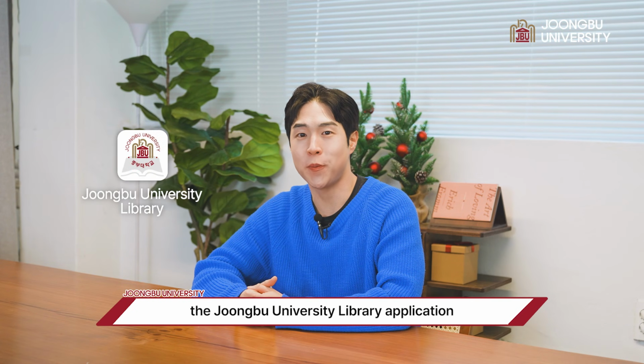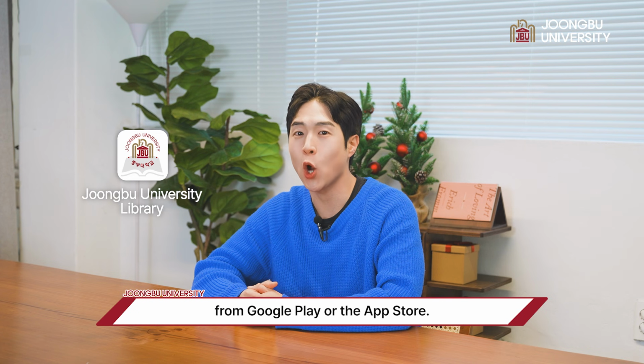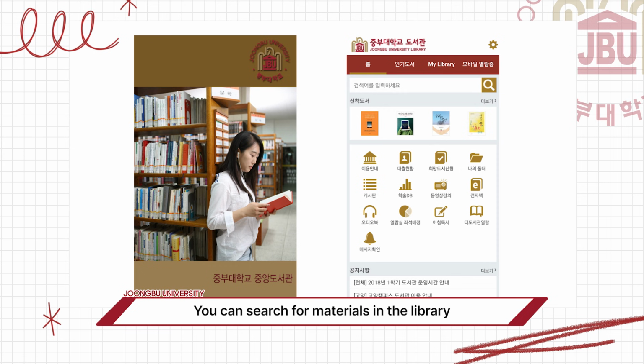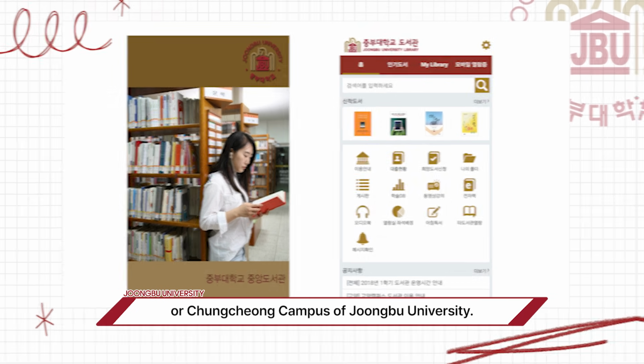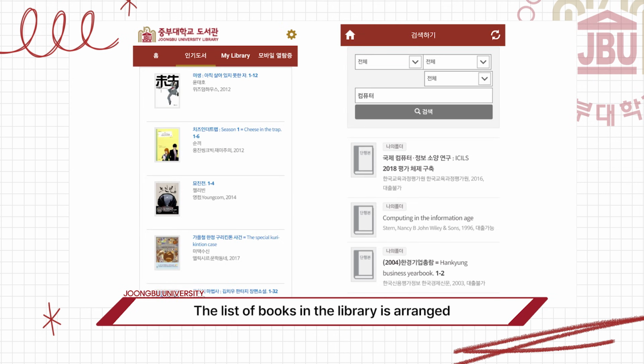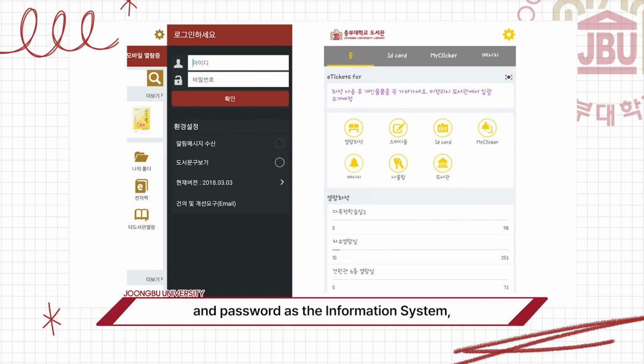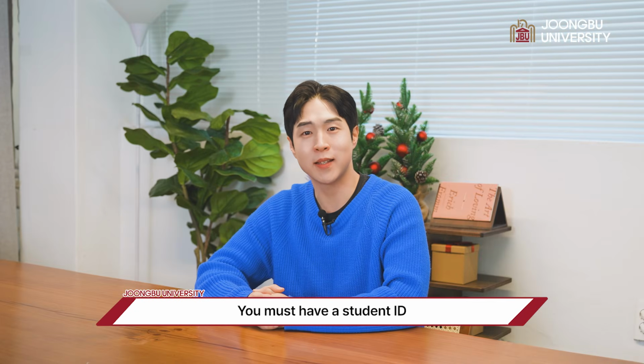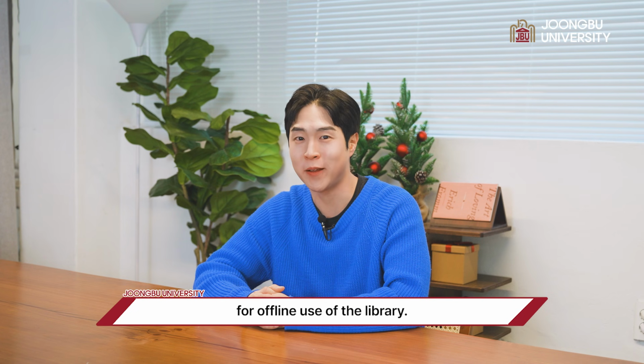Step 4. Library. You can download the JOONGBU University Library application from Google Play or the App Store. You can search for materials in the library by selecting the Goyang campus of JOONGBU University or Chungcheong campus of JOONGBU University. The list of books in the library is arranged in Korean alphabetical order. You can log in with the same ID and password as the information system, and when you log in, you can use the JOONGBU University library seat and facility reservation system at the top of the screen. You must have a student ID for offline use of the library.